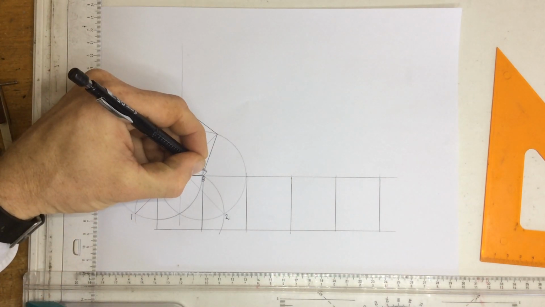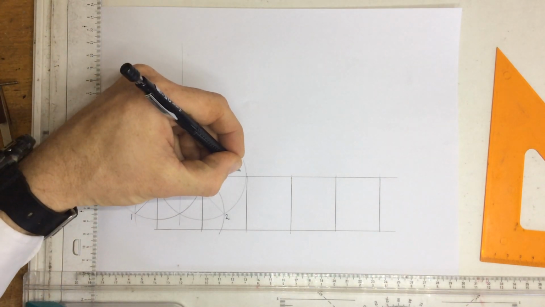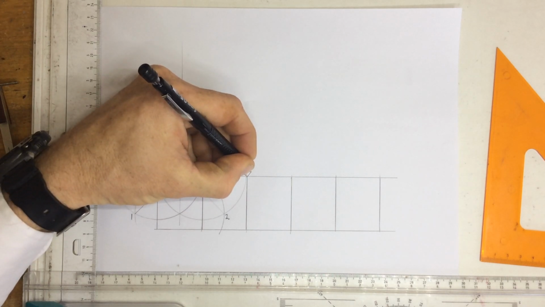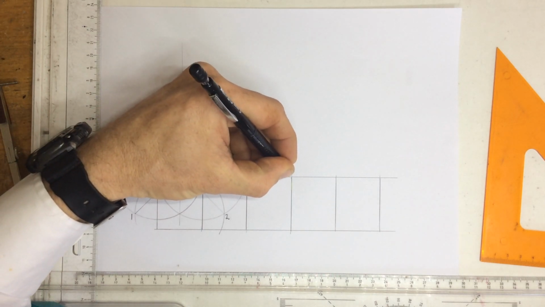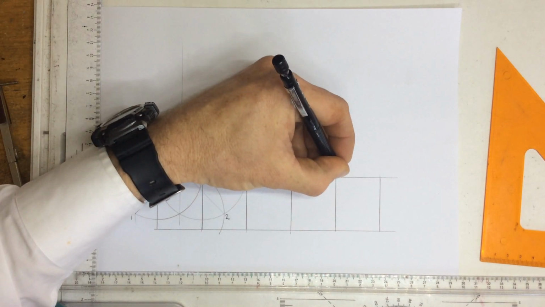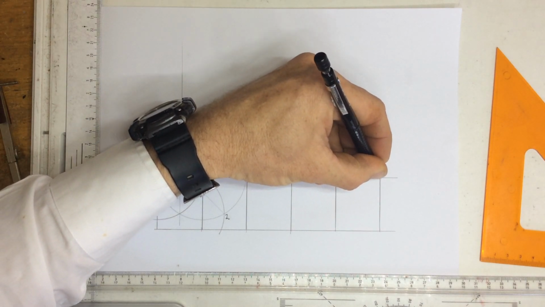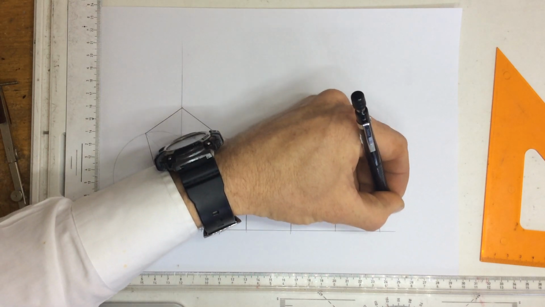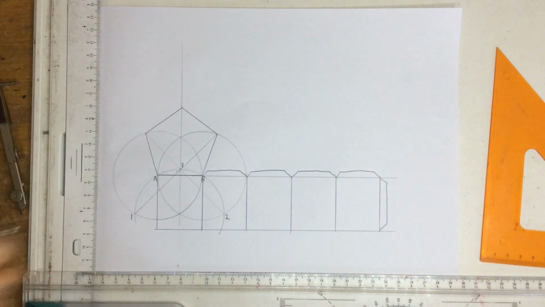I'm going to draw in here some little flanges so that I can glue this box together at the end. You can see that I'm just doing them freehand just to save some time. I could draw them with instruments, but I don't feel like doing that right now. There we go.